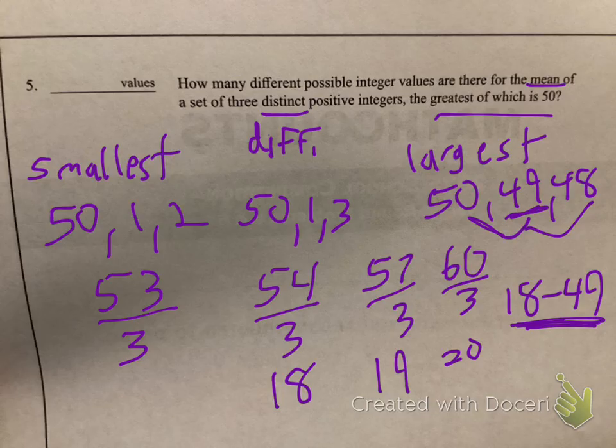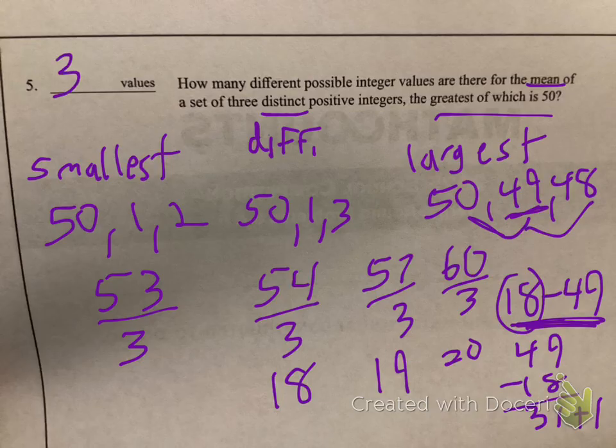And I'm including the 18, so the shortcut here is just do 49 minus 18 and get 31. And I'm going to add 1 since I'm including that first number. So there are 32 values.